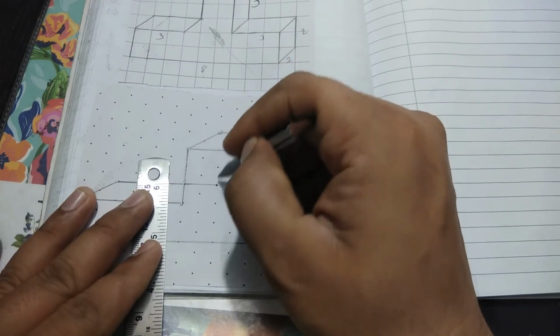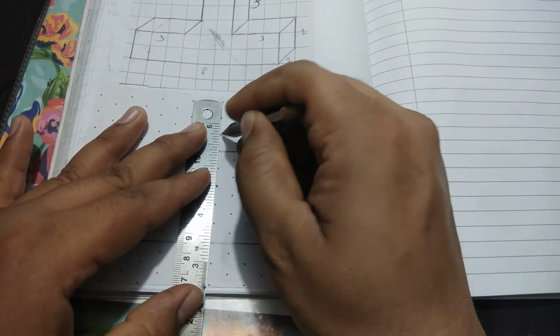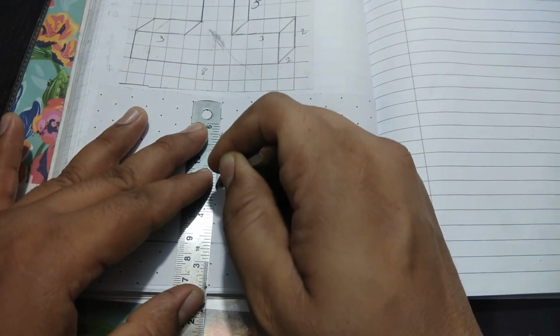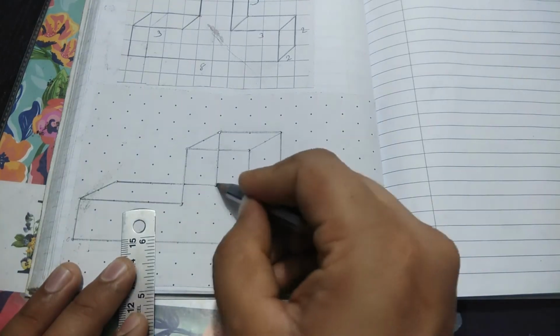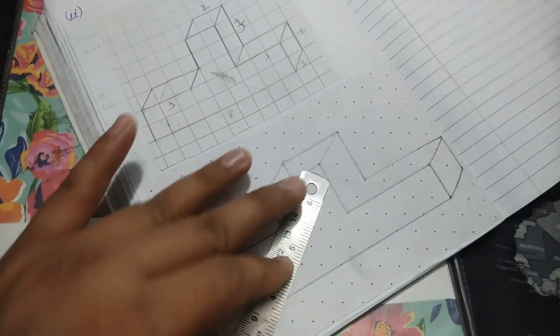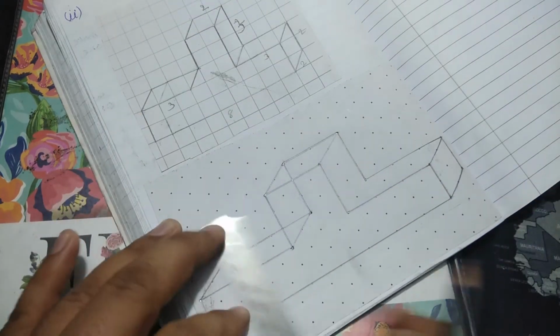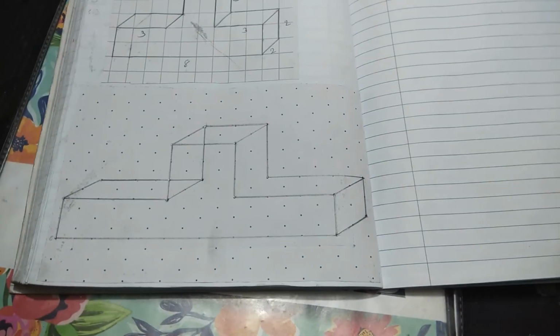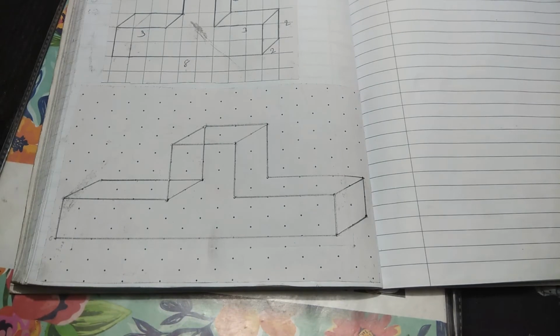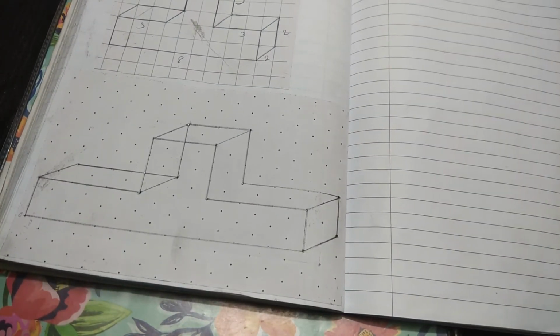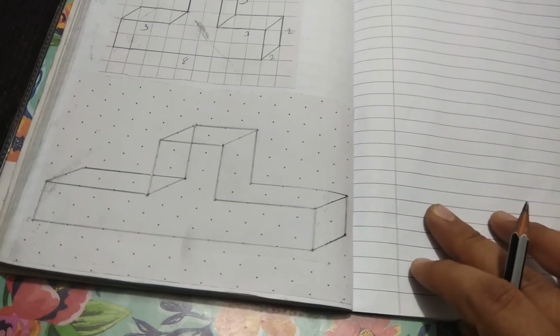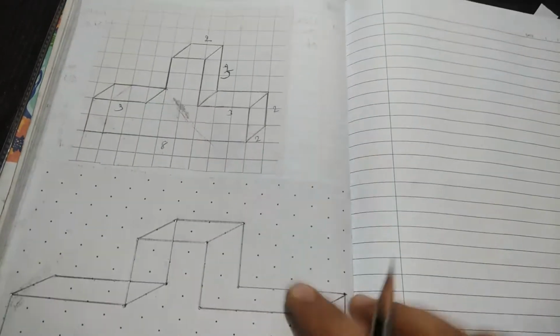Then this point to this point we will connect the line segment, done, and these 2 end points we will connect. Okay, so now you can see that this figure in this isometric dot sheet looks exactly proper as compared to the oblique sketch.